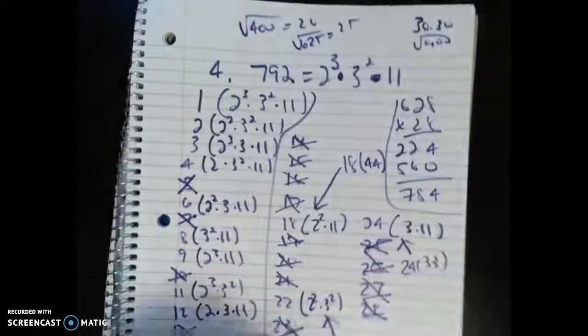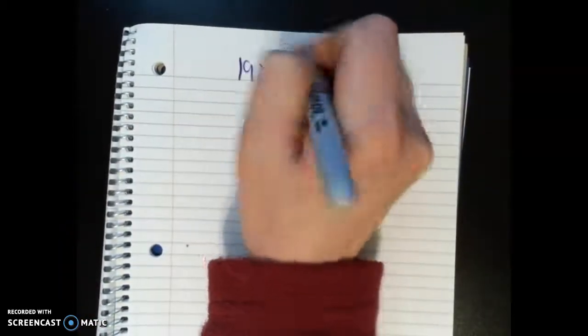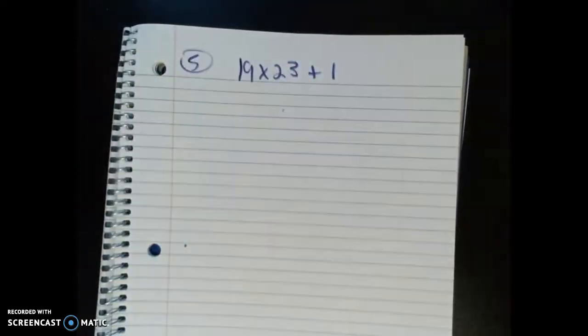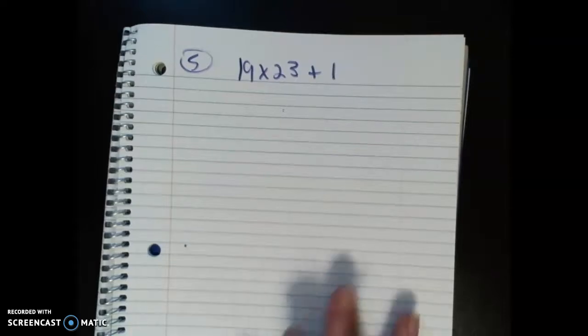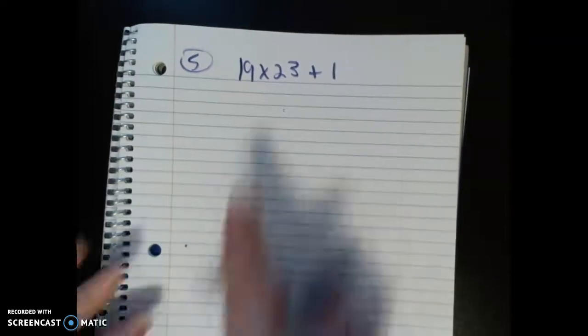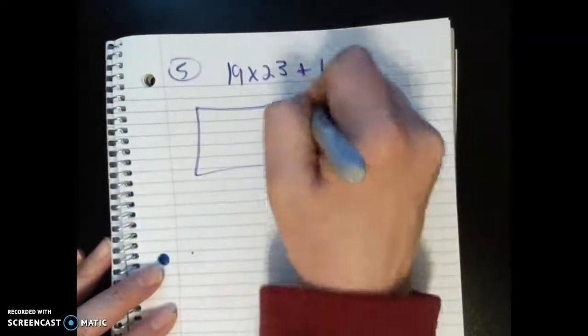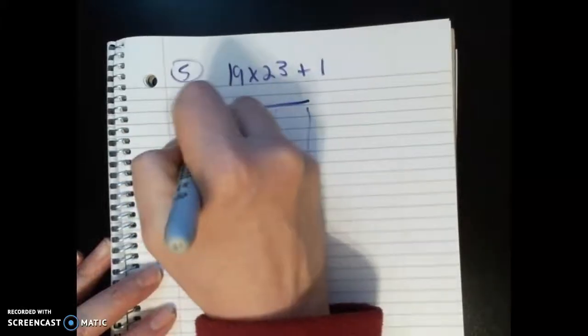All right, and then let's see what was left. Number 5. All right, so let's look at number 5 quick. Number 5 says, without calculating the number, so we have 19 times 23 plus 1. This is problem number 5. Without calculating the number, tell whether it's divisible by 19 or 23. Okay, so again, this is a rectangle or you could draw an array of dots, but that'd be a lot, so I'm not going to do that.